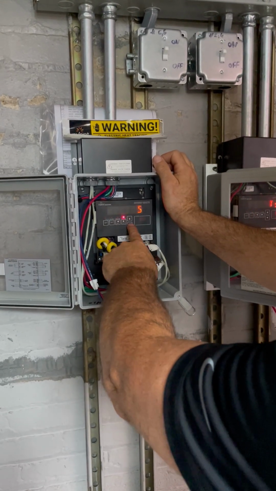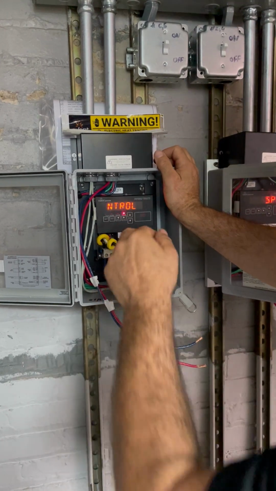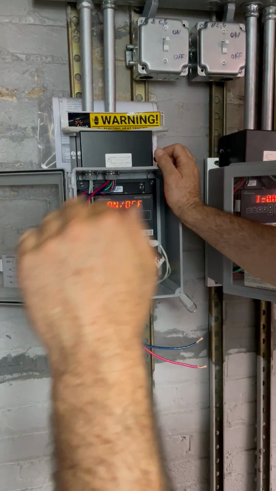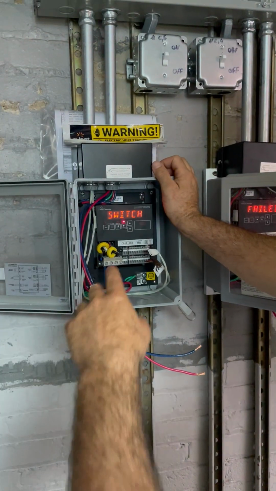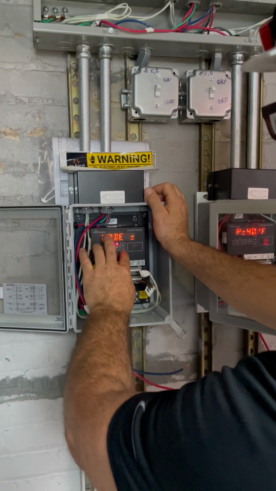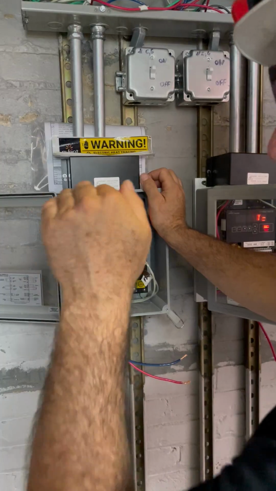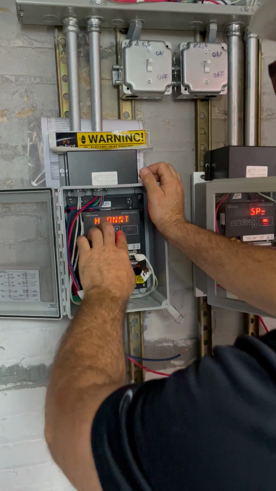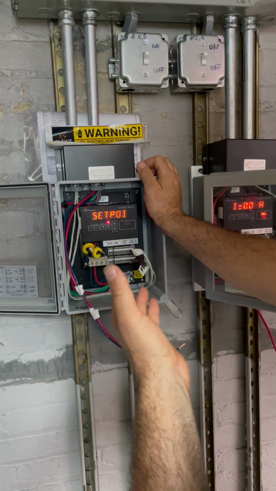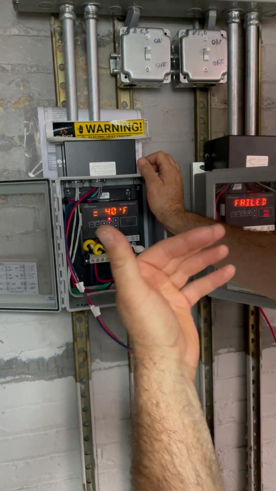Units, imperial. Switch control mode. You can do proportional, but we're just going to do on off, just like a thermostat would be. So it'll turn on and off rather than proportionally as it hits the set point. The control set point default is 40. We're going to leave it there.